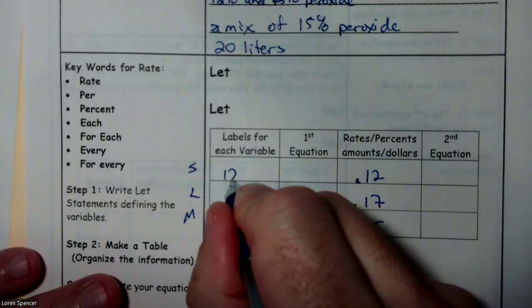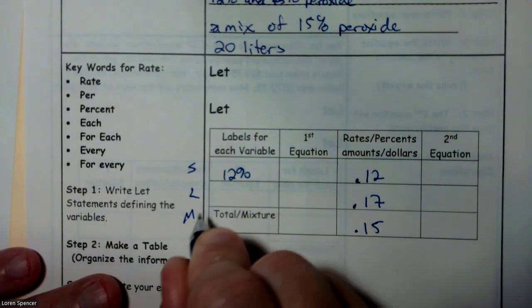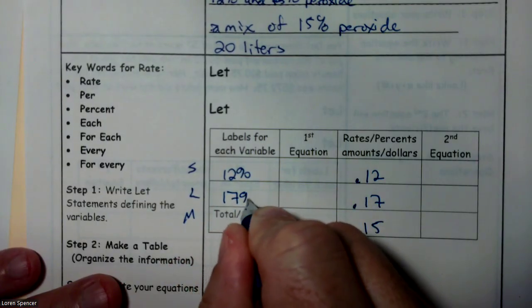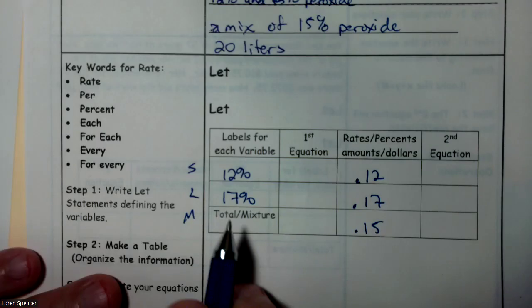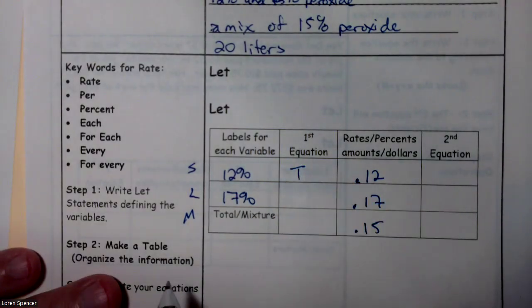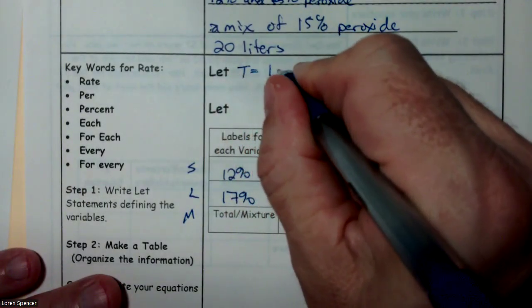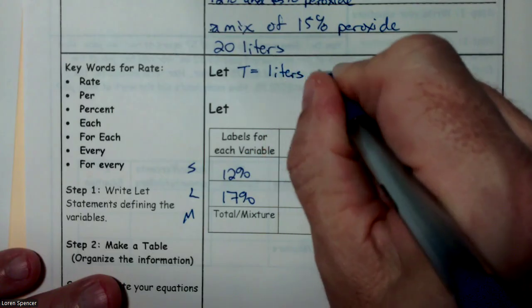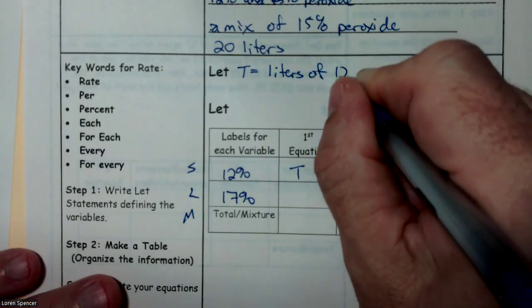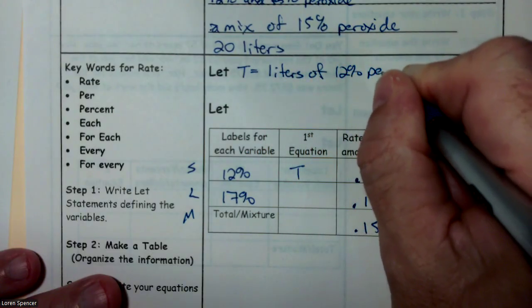So we're mixing 12% and we're mixing 17%. Well, 12 begins with a T, so let T equal liters of 12% peroxide.